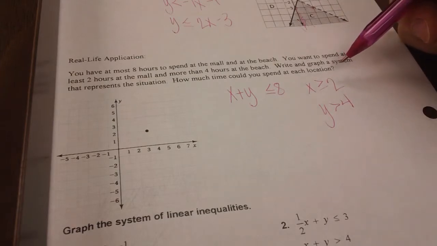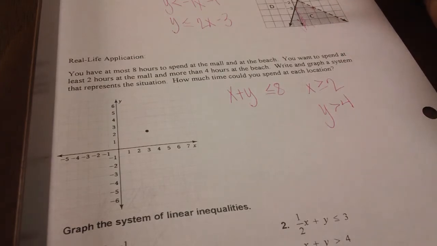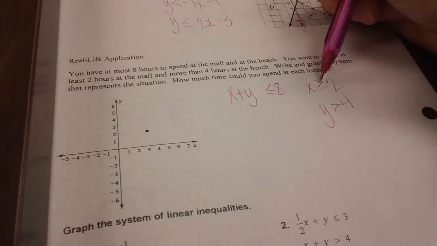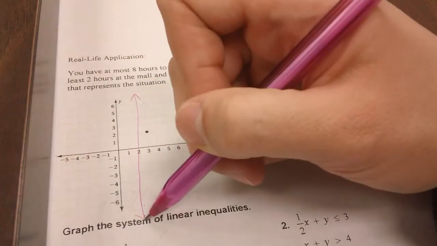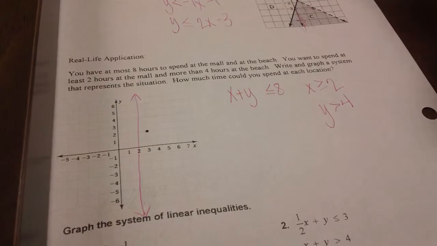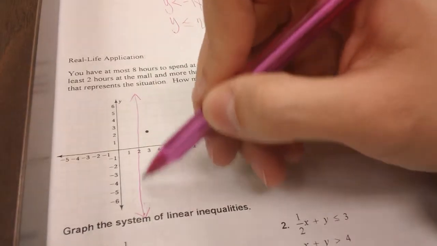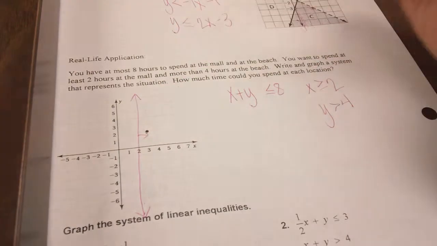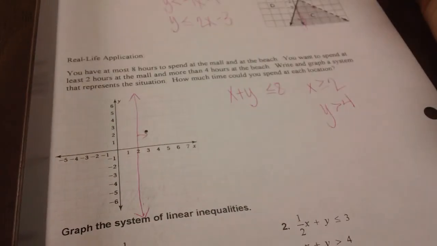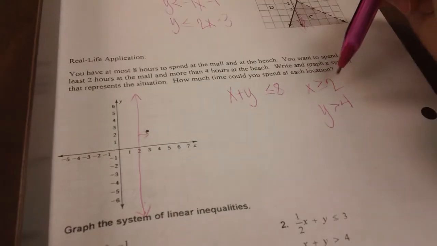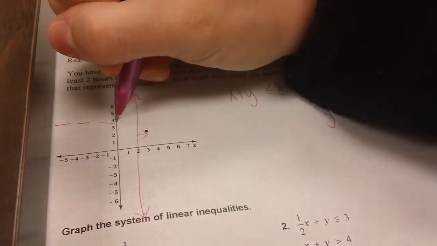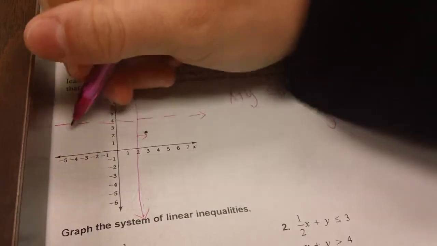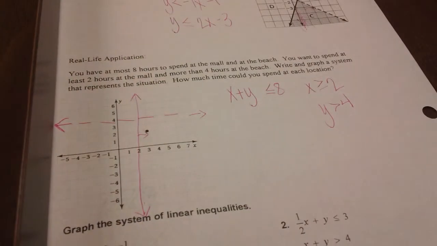because that's more than 4 hours at the beach. So let's graph each of these. X is greater than or equal to 2. Looks like that. And greater than will be in this direction. Y is greater than 4. Will look like that. And we would shade in this direction.